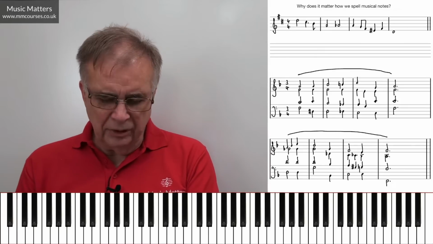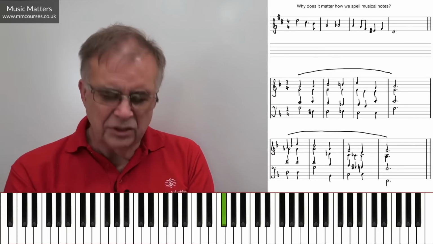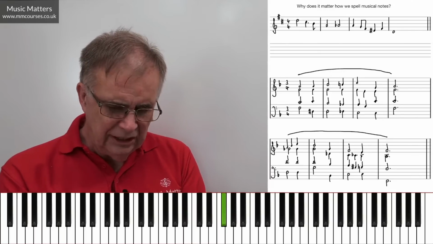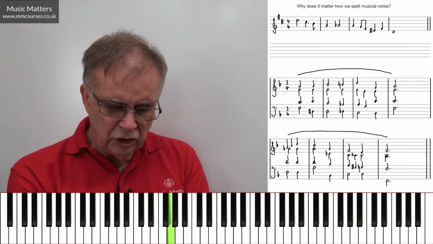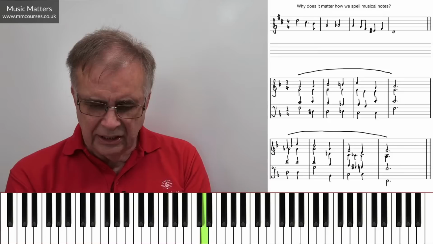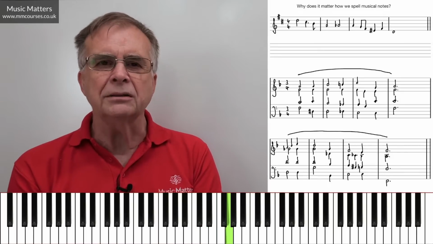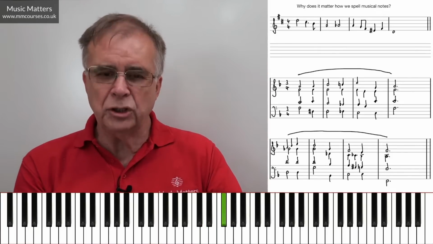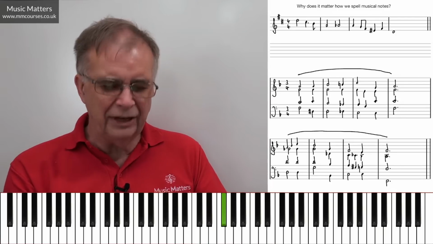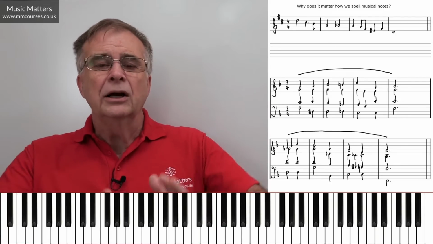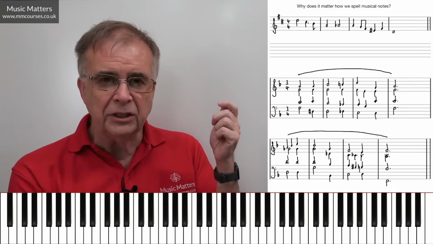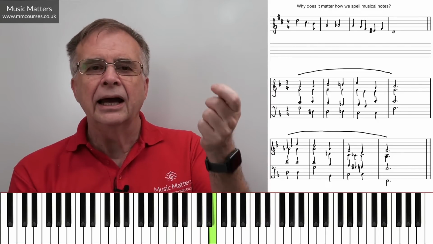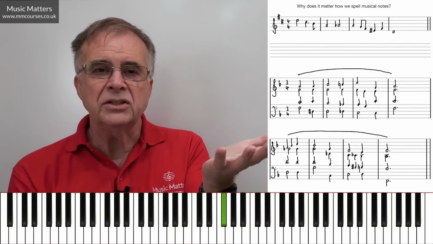So, for example, if I were using this note and I was in the key of G major, well, the scale of G major goes G, A, B, C, D, E, F sharp, G. So it kind of makes sense, doesn't it, that I call it F sharp and I don't call it G flat. When you have a scale, you have one of each letter name, don't you? G, A, B, C, D, E, F, G. In this case, the F is F sharp.